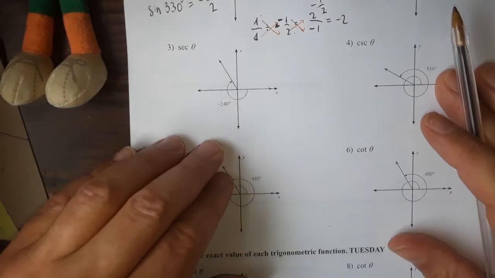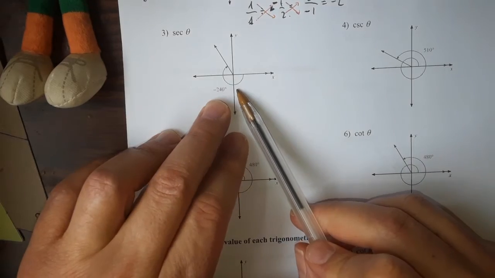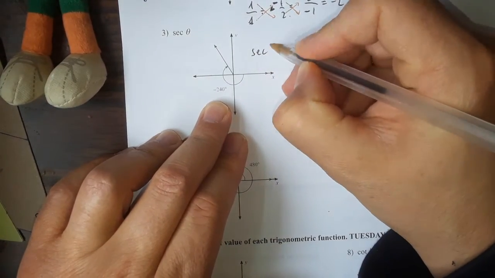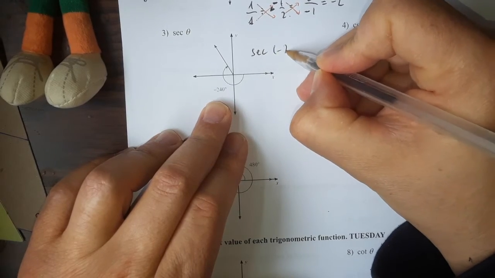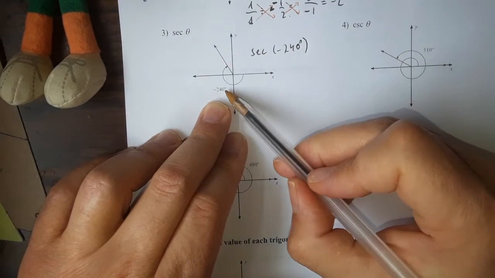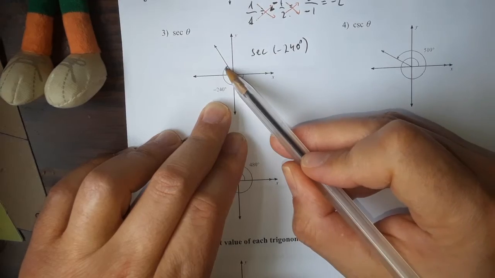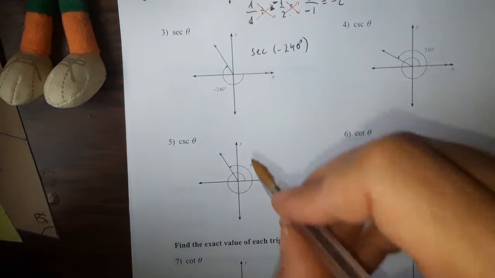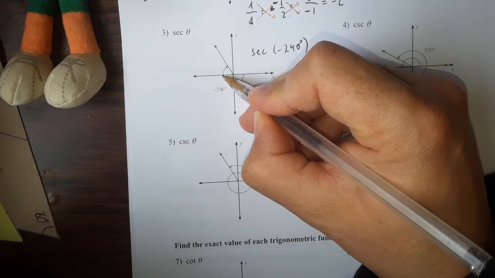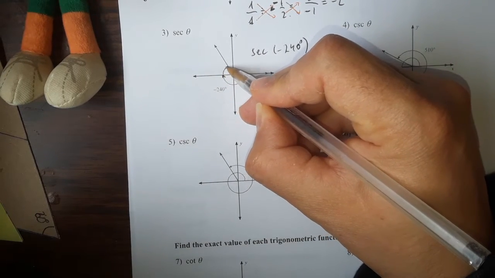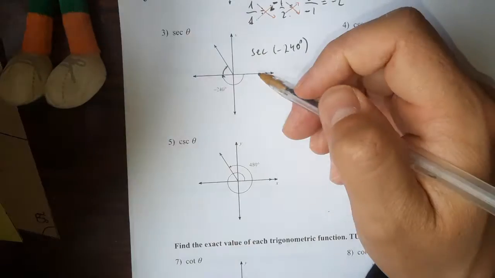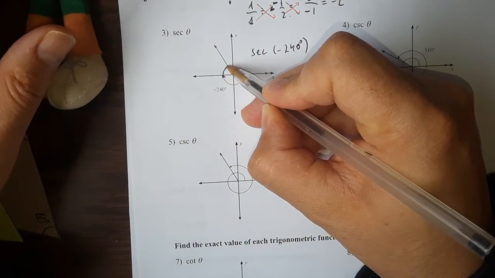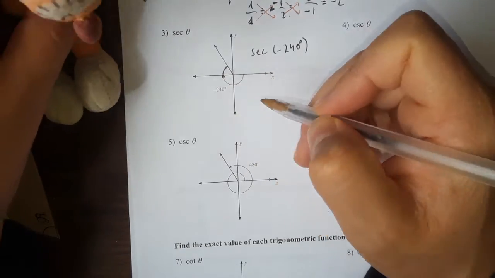For negative angles, we have secant of negative 240. Well, first of all, if this is negative 240, that means that's 180, from here to here. So if this is 180 and we have to reach 240, that has to be how much, Mick?